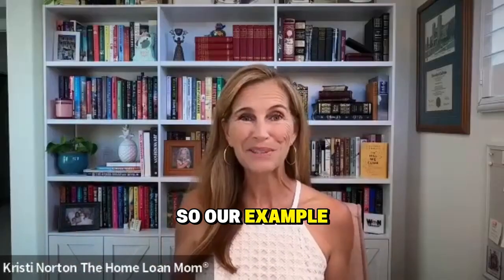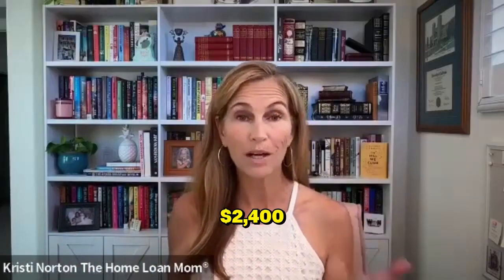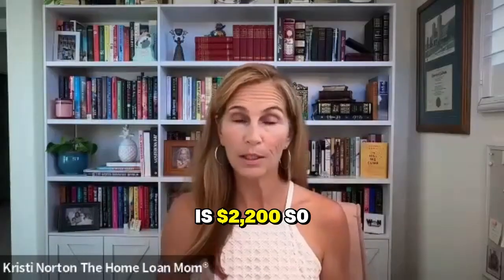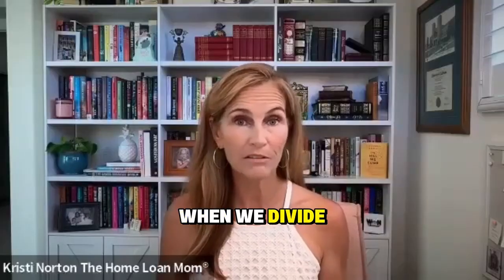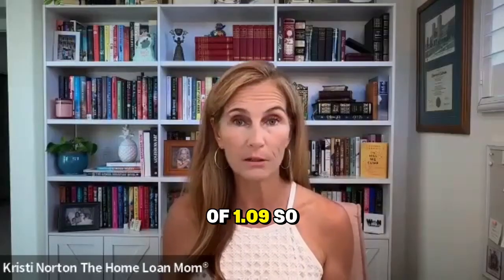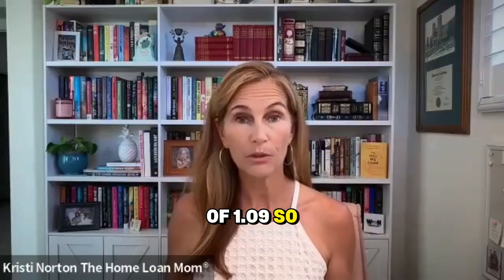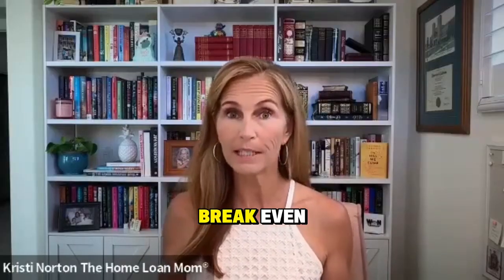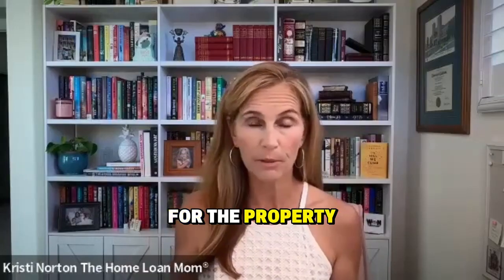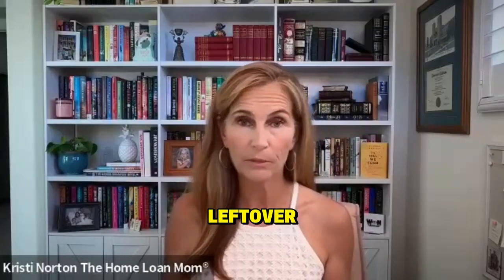So our example today is going to be rent of $2,400. Now the PITIA on this property in this example is $2,200. So when we divide that, we're going to get a DSCR of 1.09. So this is a little bit above break even. It covers all-in costs for the property each month with a little bit left over.